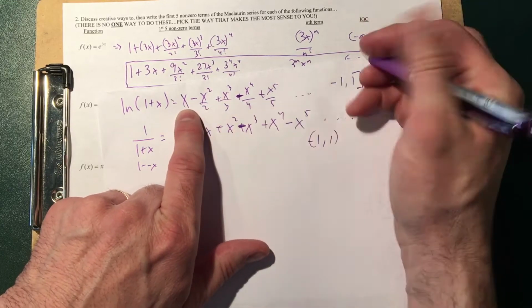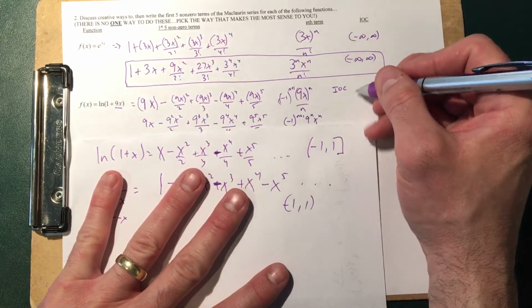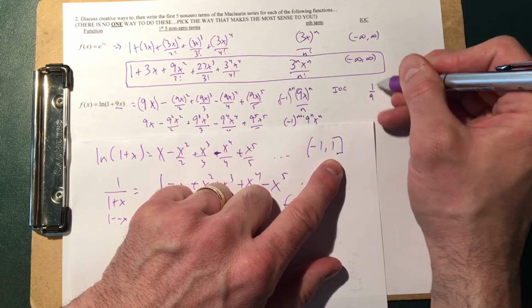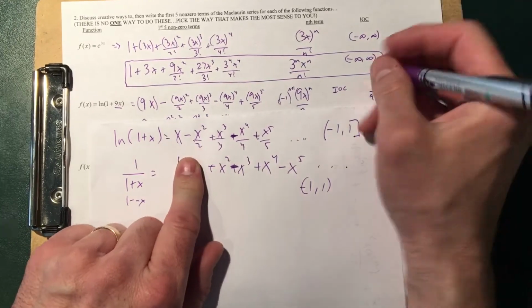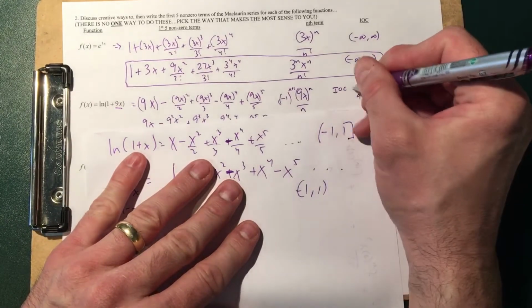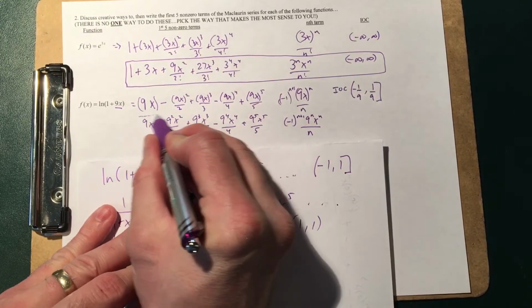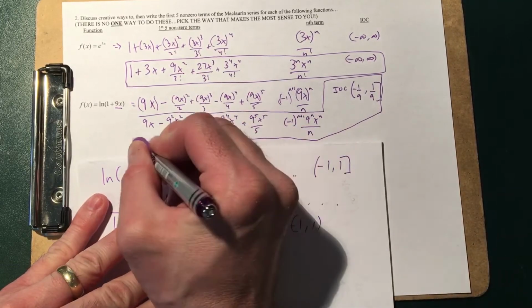I'm thinking that's a diverger. That's a negative harmonic. Okay, so we're just going to trust that. And if I put in a 1/9, it would produce the same one as this guy did with the 1. If we put in a -1/9, it would also produce the negative harmonic. So there's our interval of convergence. Okay, so we're going to go with this.